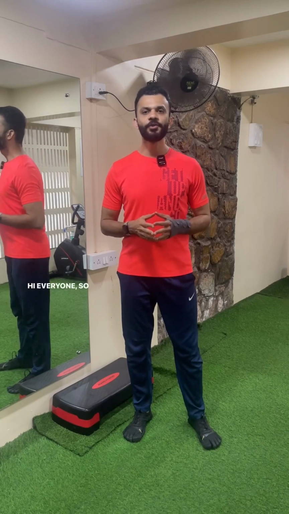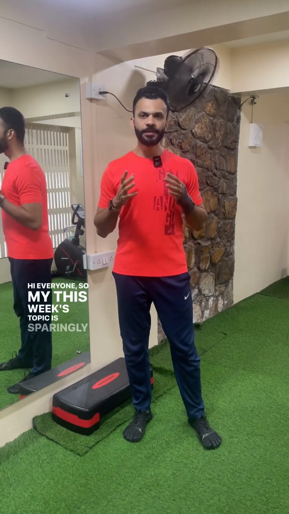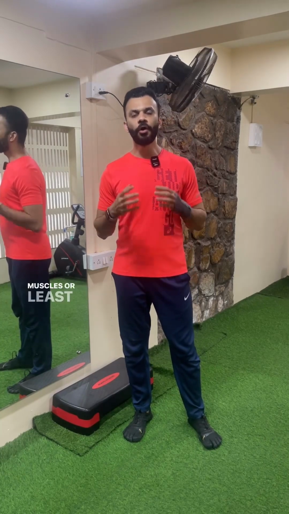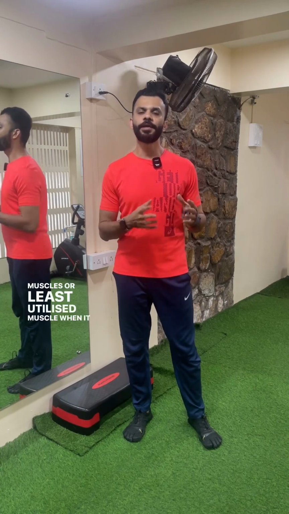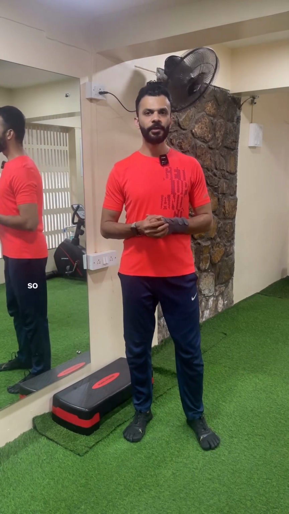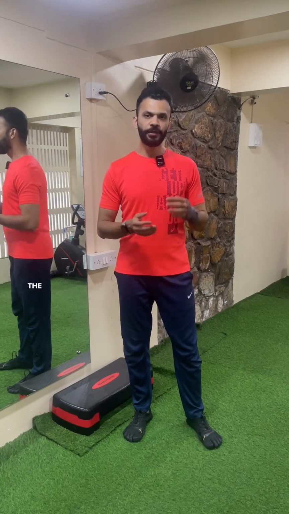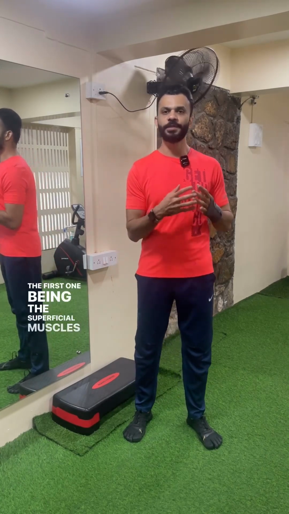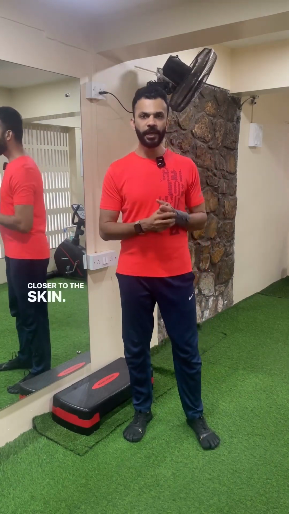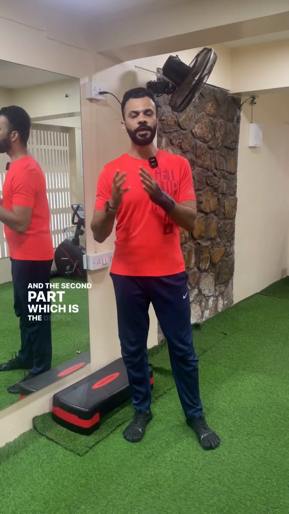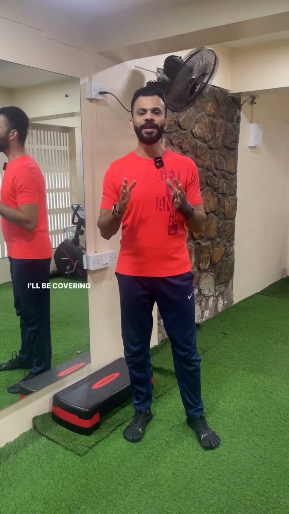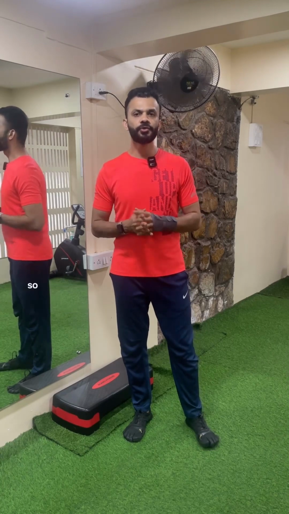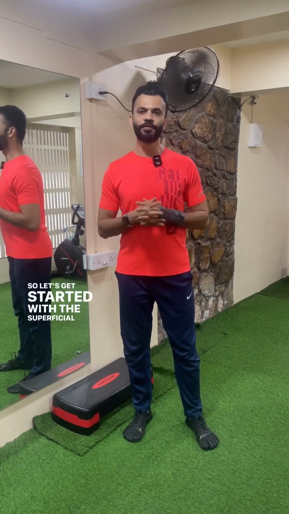Hi everyone. So this week's topic is sparingly trained muscles, or least utilized muscles, when it comes to your exercise programming. I have two parts to this. The first one being the superficial muscles, which are closer to the skin, and the second part, the deeper lying muscles, which I'll be covering at a much later date. So let's get started with the superficial muscles.